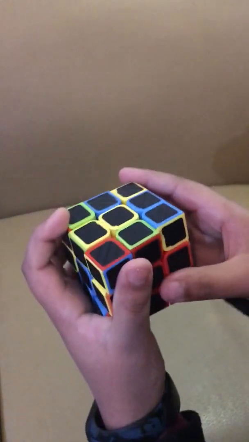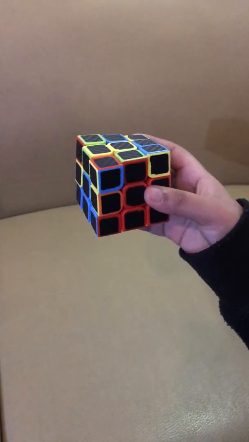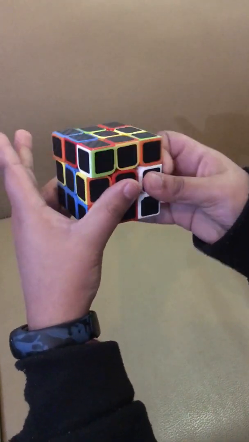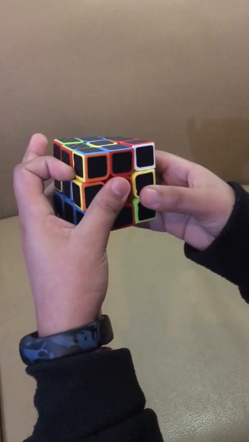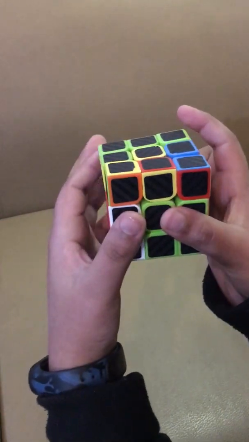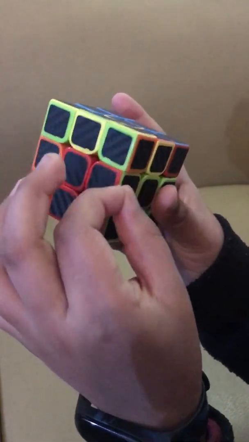So you have to do the following algorithm when it is on the right. U, R, U, R prime, U prime, turn it to the right, and then L prime, U prime, L, U, and our edge is inserted.